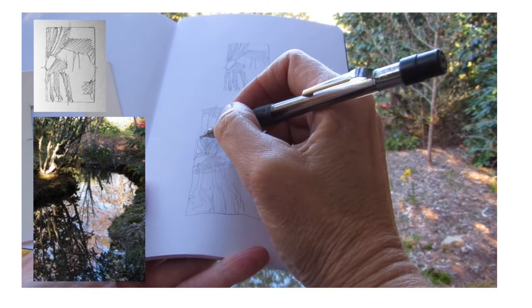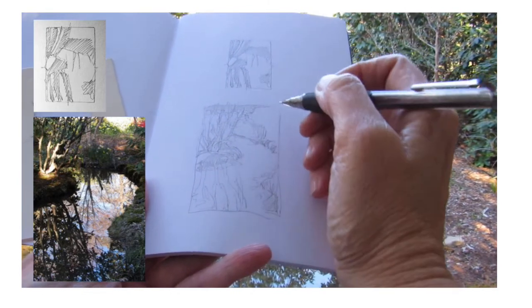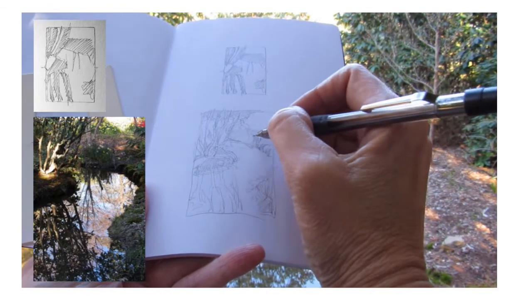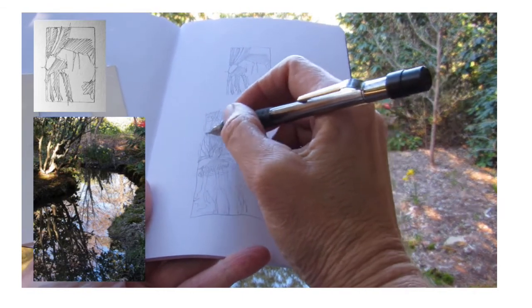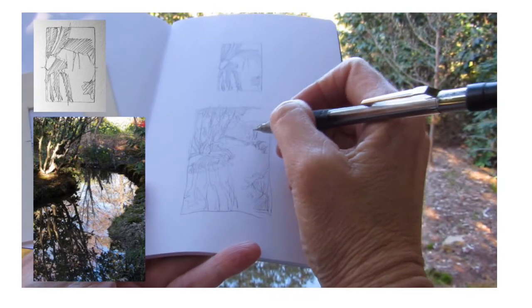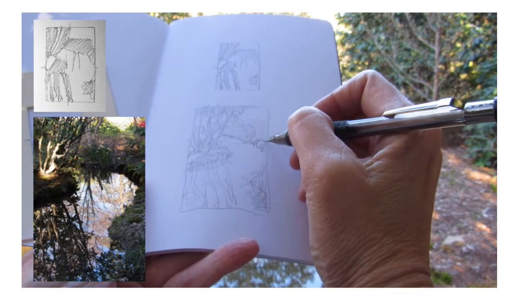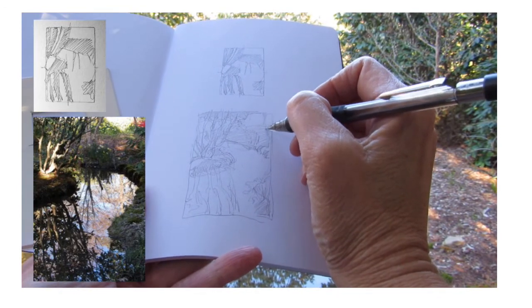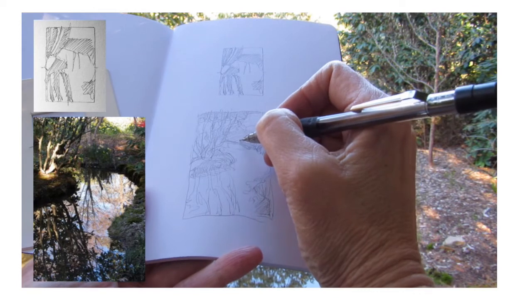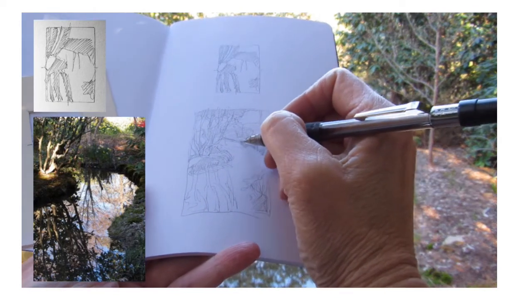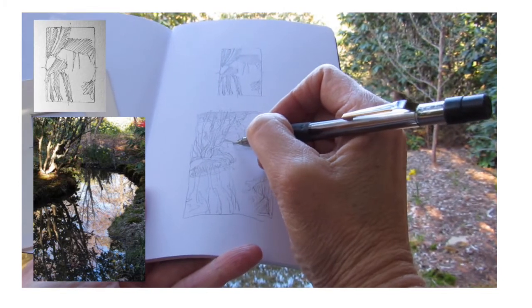You'll notice I'm holding that mechanical pencil pretty close up near the tip. So after me telling you to hold all your pencils further back, I have to say when I'm out here like this in the field, I hold the pencil wherever it happens to be, up near the tip, in the middle, whatever it takes for me to be able to do the drawing. At this point, control and lights and darks are not my biggest concern.